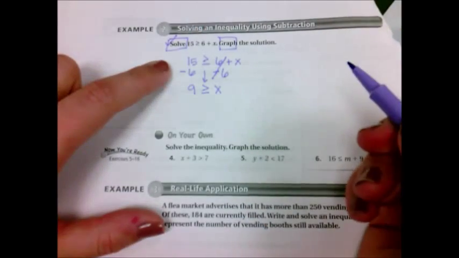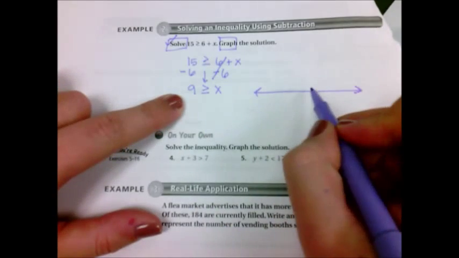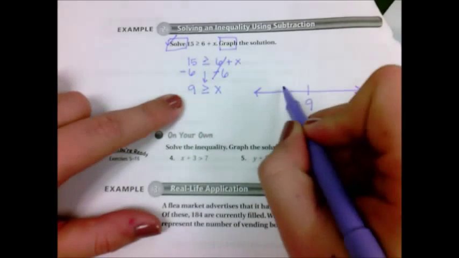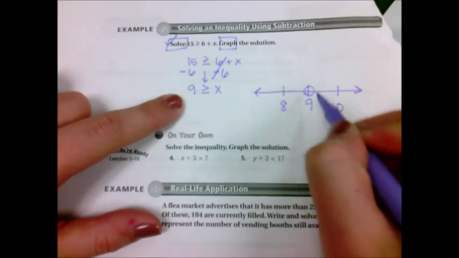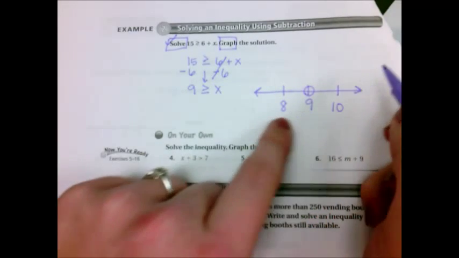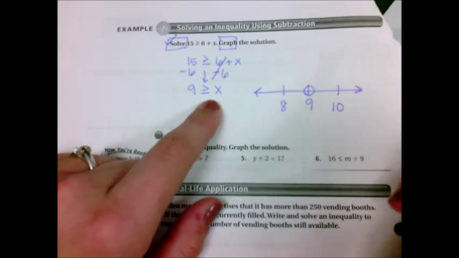That was the solve direction. Now we will graph. Whatever the number is, that goes in the middle. One on each side. A circle on that middle number. And we're going to start testing these three numbers to see which ones make this true.